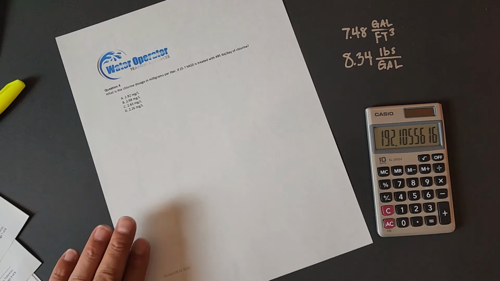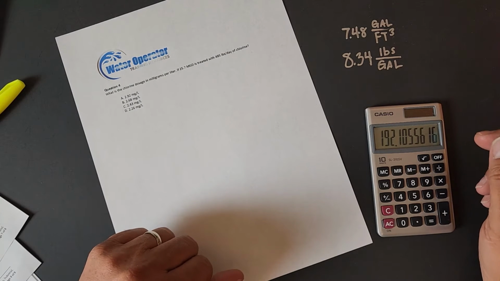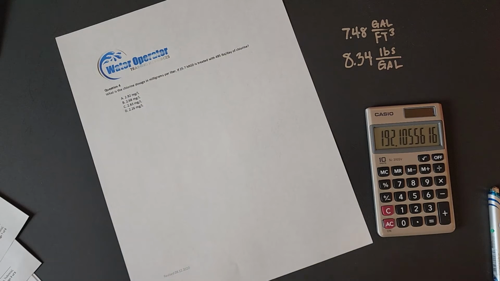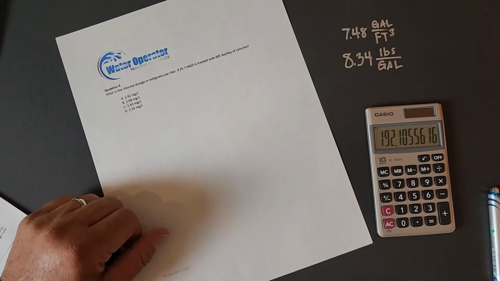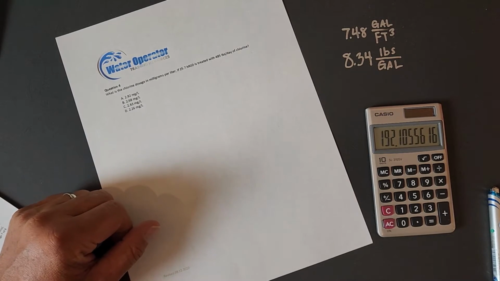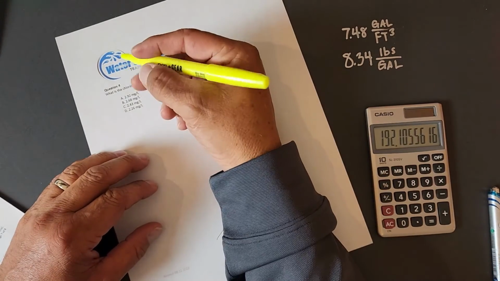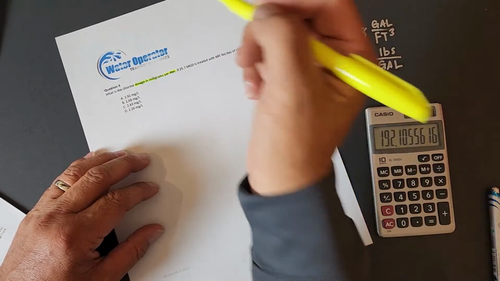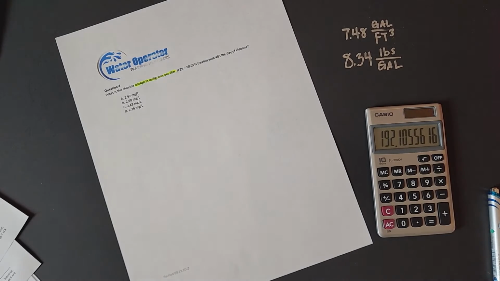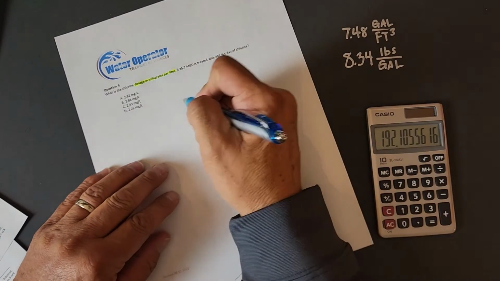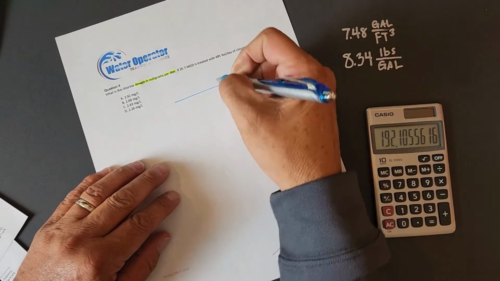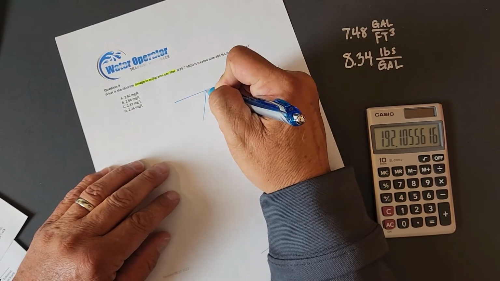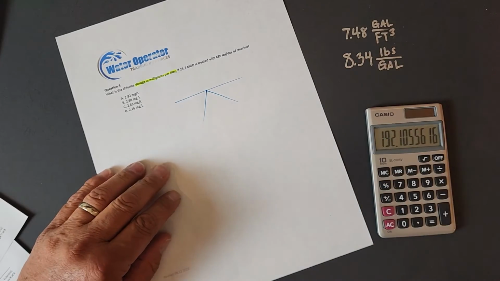Question number 4. What is the chlorine dosage in milligrams per liter? If 25.7 million gallons per day is treated with 485 pounds per day of chlorine, what is the dosage in milligrams per liter? This will be fun. All right, so I'm going to draw my division line. Pieces of pie.